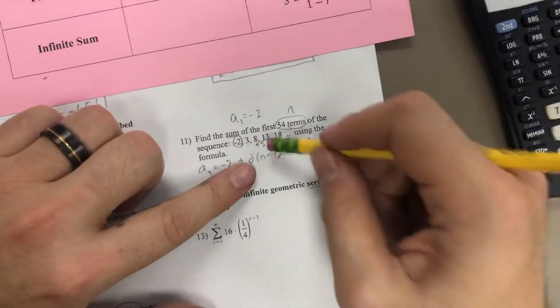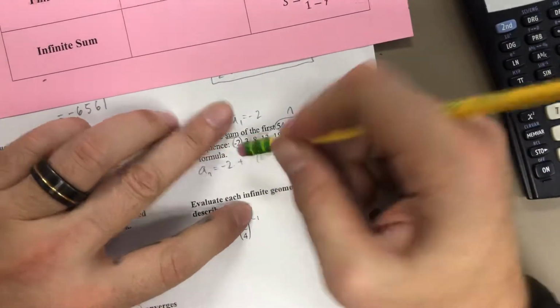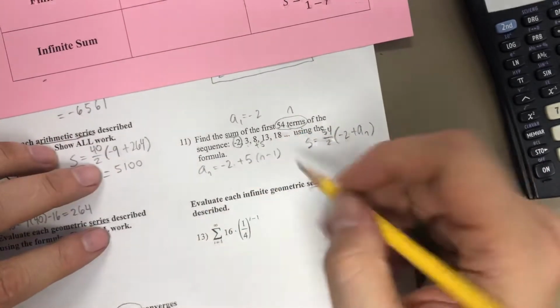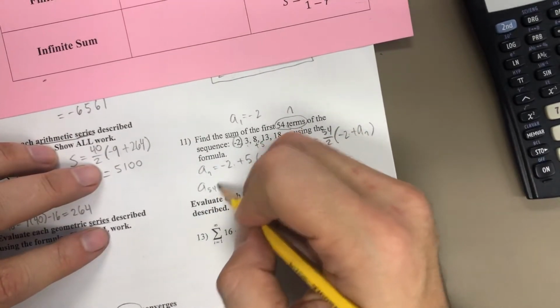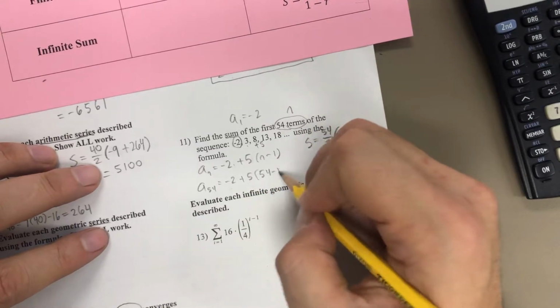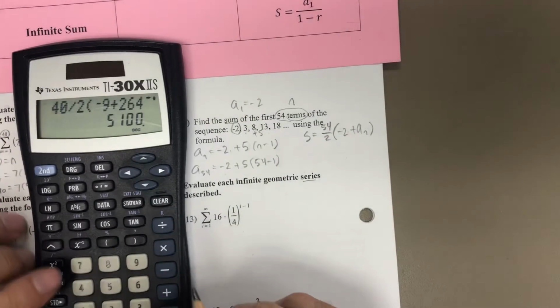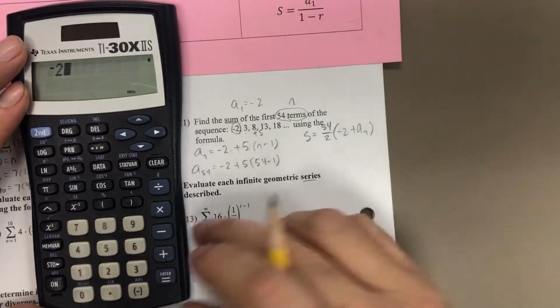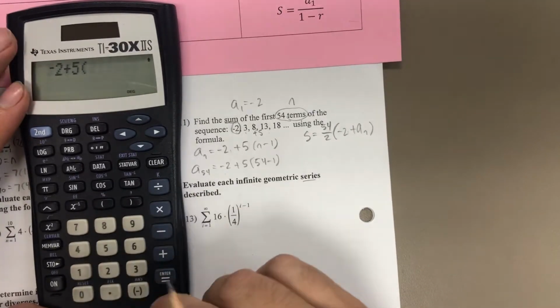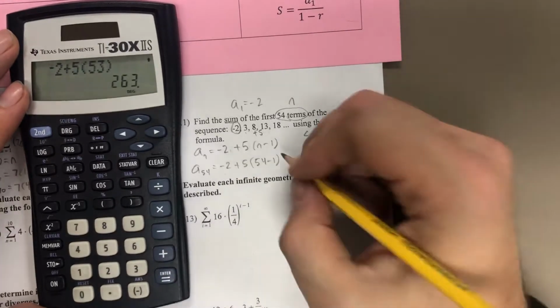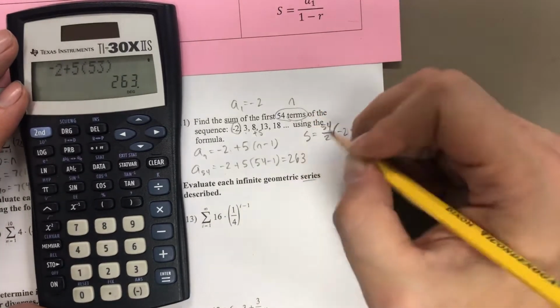I know the common difference, that's 5. So all I need to do to find the 54th term is plug in 54. So a_54 equals -2 + 5(54 - 1). Then, use your calculator, obviously, for that. Let's type it in: -2 + 5 times parentheses, 54 minus 1 is 53. So that's going to be equal to 263, and that's my last term.